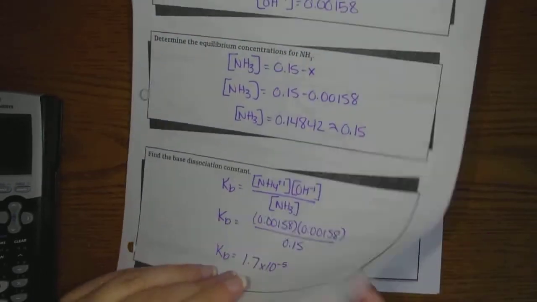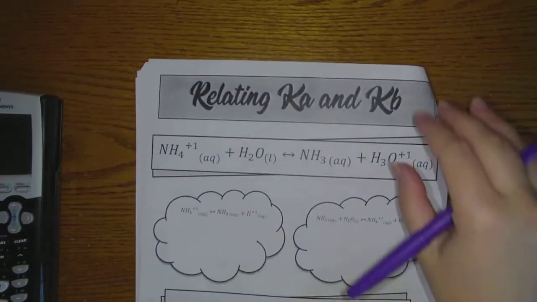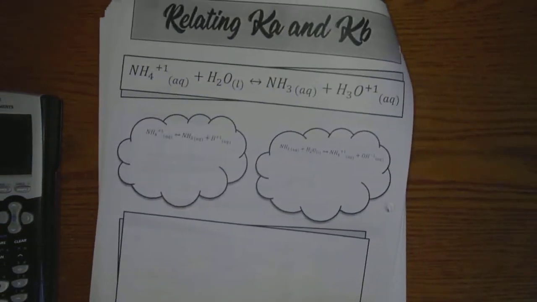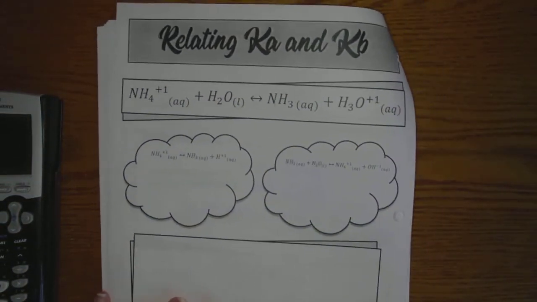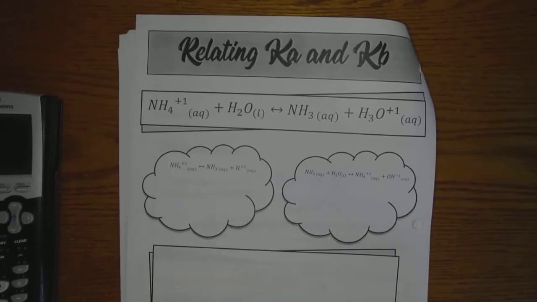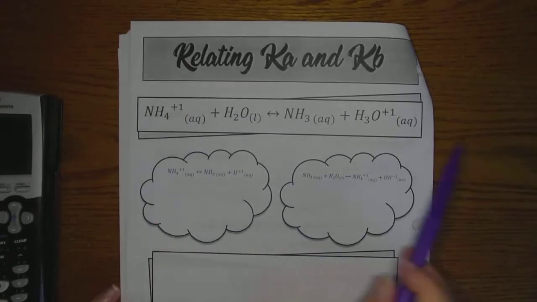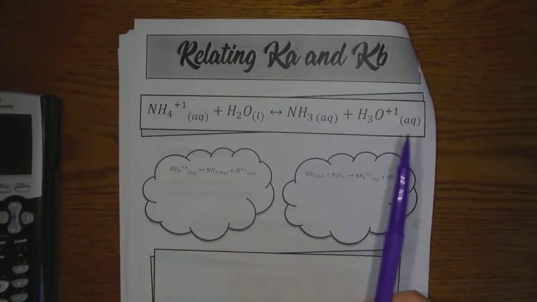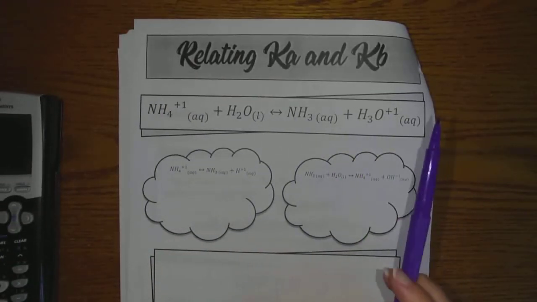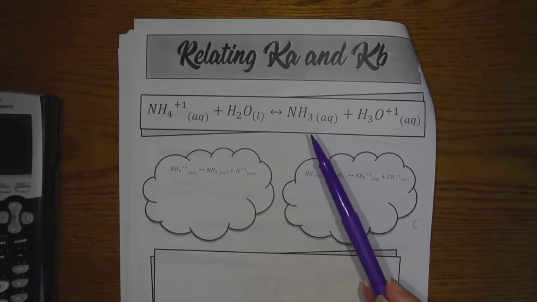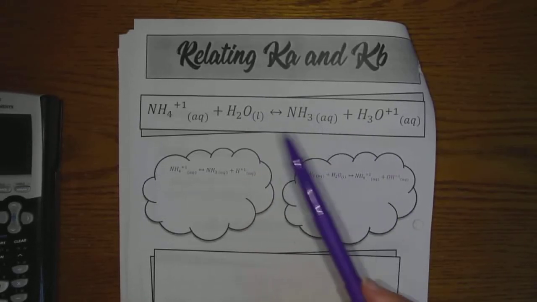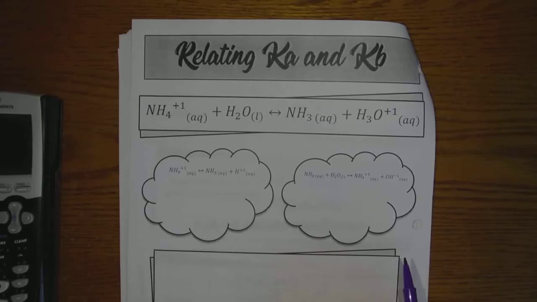Well, essentially, we can relate Kb and Ka through pOH and pH. So there's a way we can relate them together, because we can relate pH and pOH. Looking at this equation here, this is an equation for what would be a buffer solution. You have ammonia and ammonium, an acid and a base. So this is going to be a similar acid-base equation.